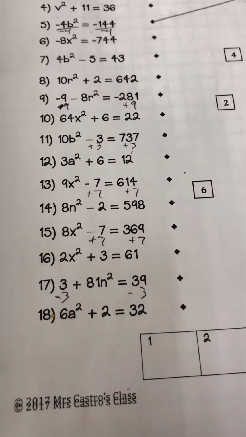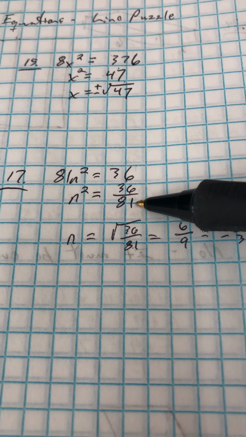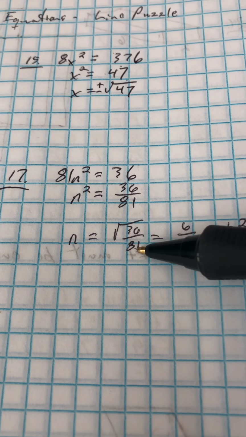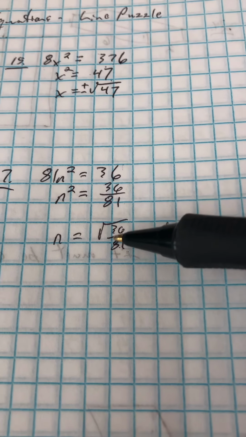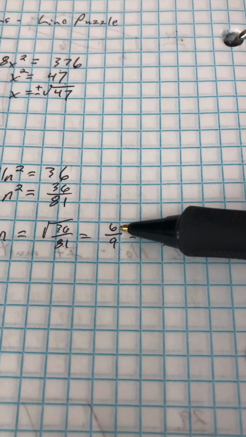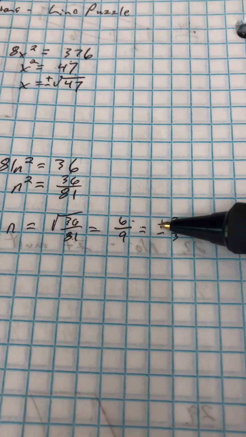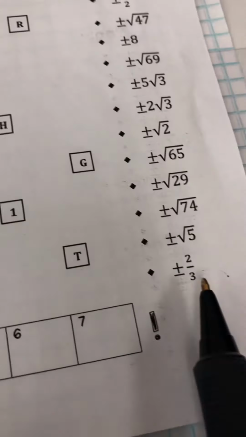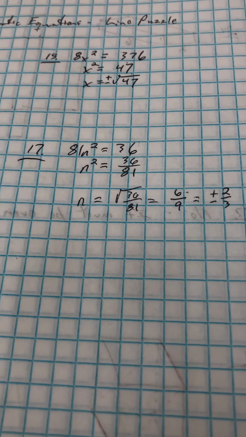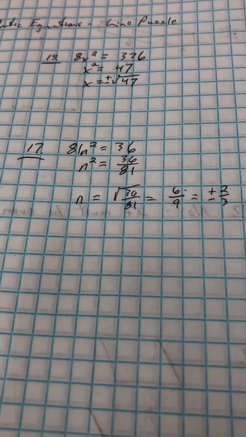For 17, I'm going to have a subtraction of 3 on both sides first, and I've already done that. This becomes a fraction. I get 36 over 81. If I take the square root of 36 over 81, the square root of 36 is 6 and the square root of 81 is 9, so I get 6/9. Now I can reduce that fraction to 2/3 if I divide the top and the bottom both by 3. So it's plus or minus 2/3. That plus or minus 2/3 over here is where you're going to take 17. And you have another fraction in there. It's 1/2, but I think you'll see it when you get to that.